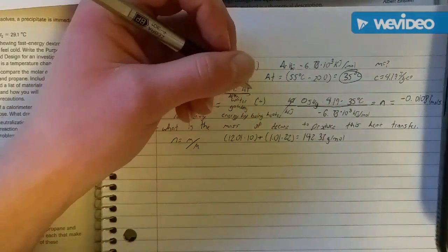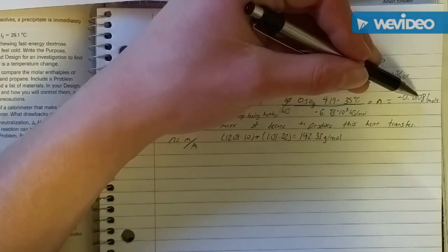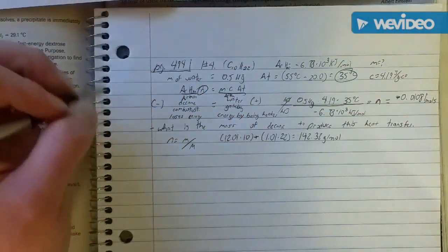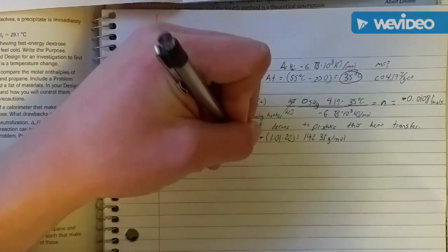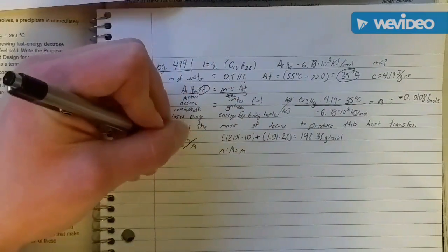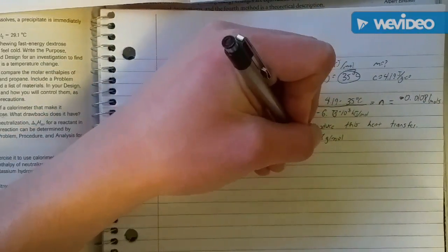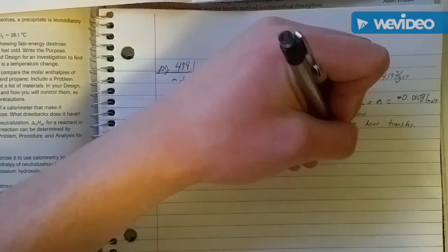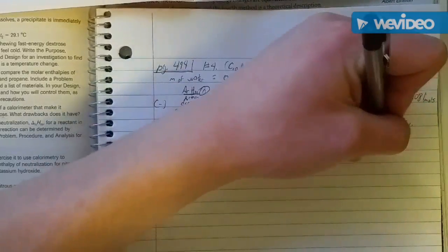So n is equal to negative 0.0108, or we can just cross out the negative because it's moles. So we just go n times molar mass is equal to our mass, just multiplying. So the mass is equal to 142.32 grams per mole times 0.01081 moles. Moles will cancel, leaving us with grams.